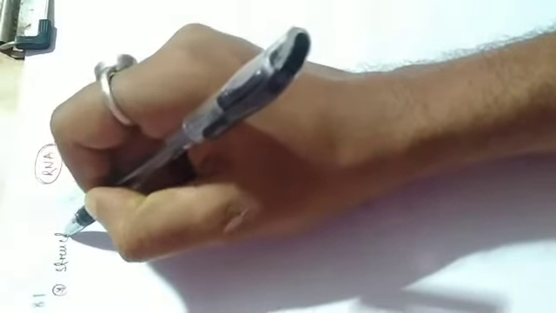Now I discuss the RNA. The full form of RNA is ribonucleic acid. It means it is composed of nucleotides which contain ribose sugar as their pentose sugar. So the structural units of RNA are ribonucleotides.